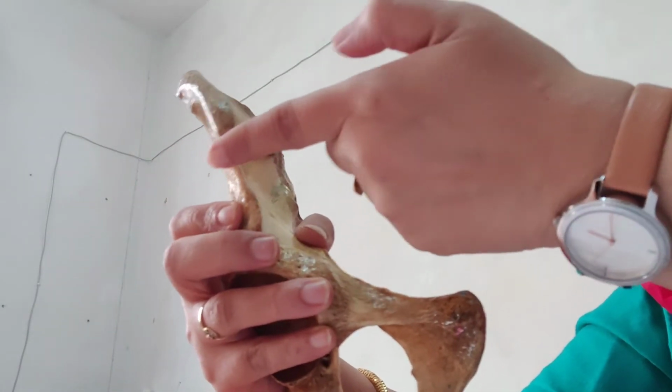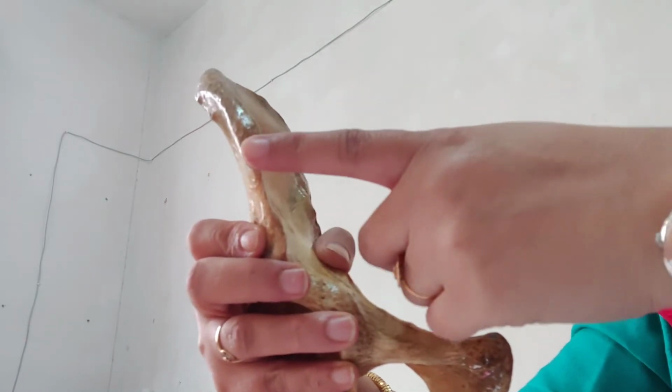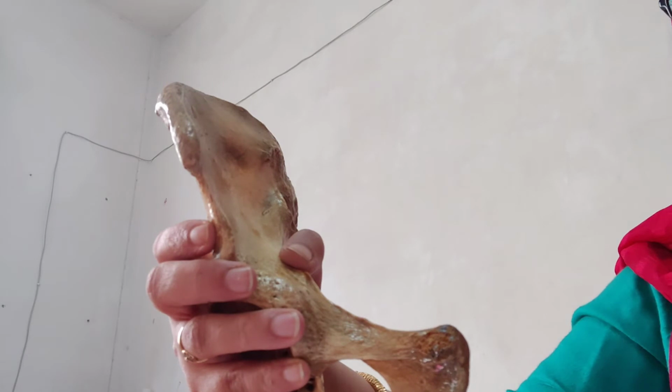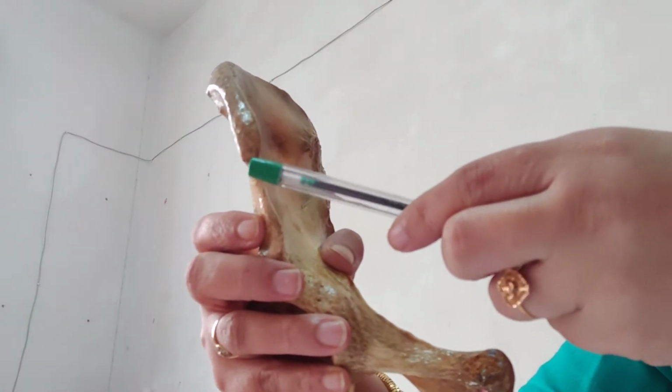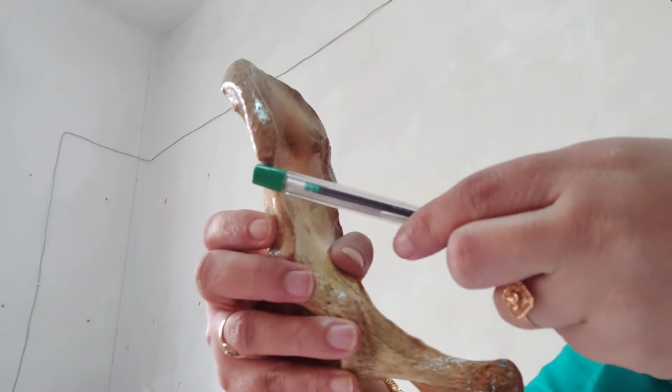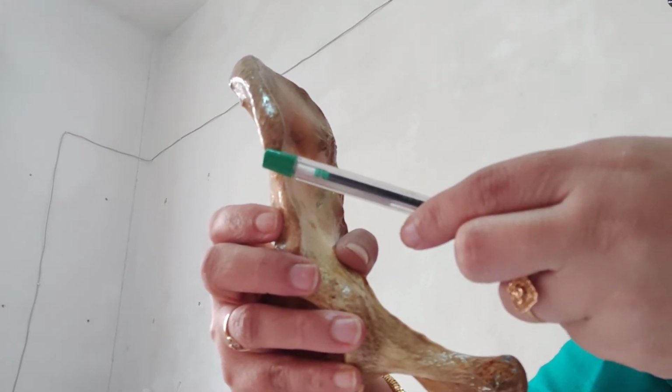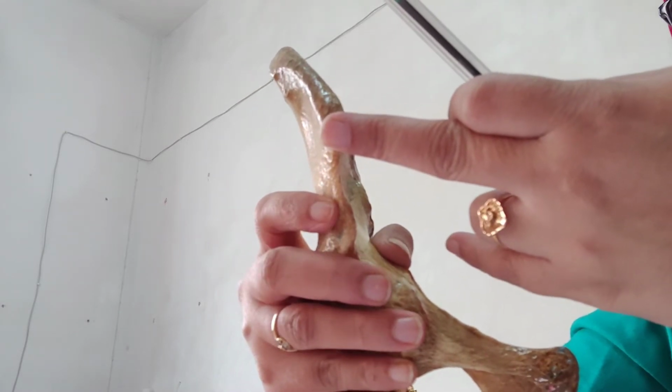Now let's see the attachments on the anterior superior iliac spine. The anterior superior iliac spine gives attachment to sartorius muscle. Sartorius muscle is the muscle of the front of the thigh. The lateral end of the inguinal ligament attaches on the anterior superior iliac spine.